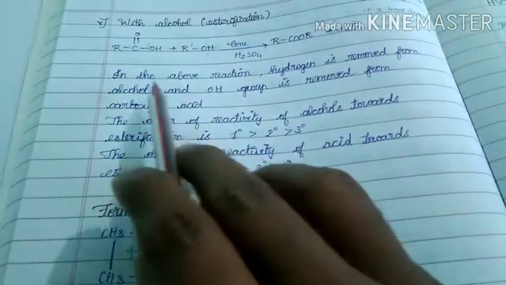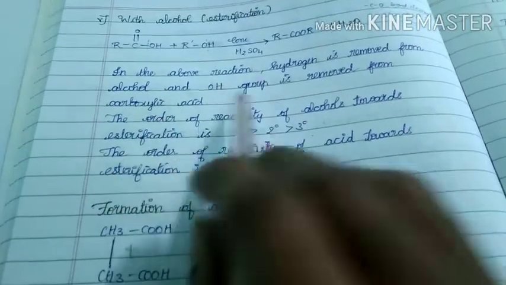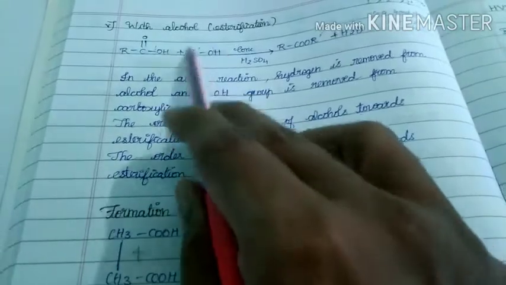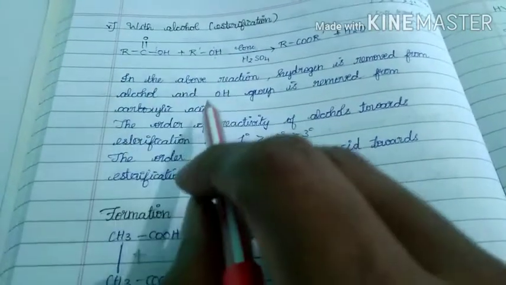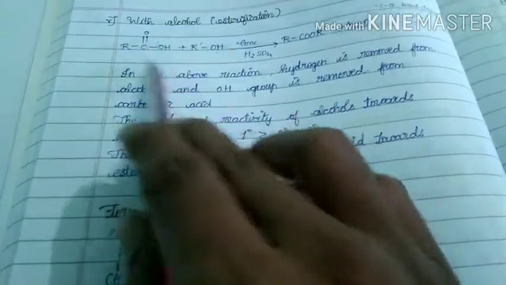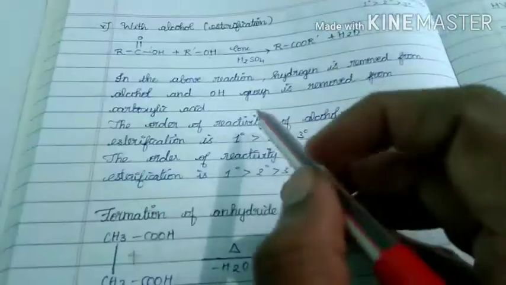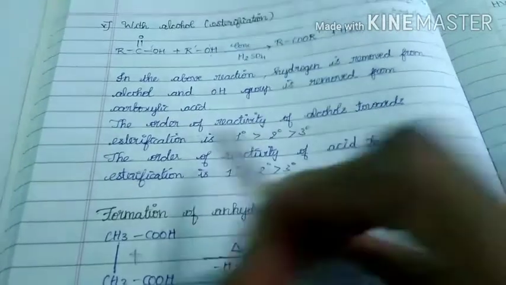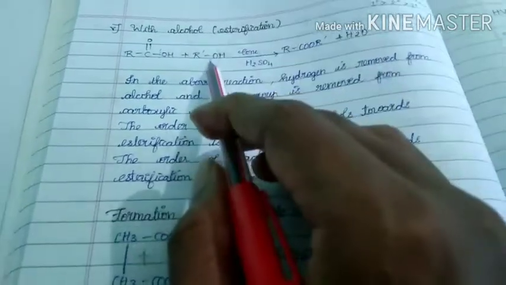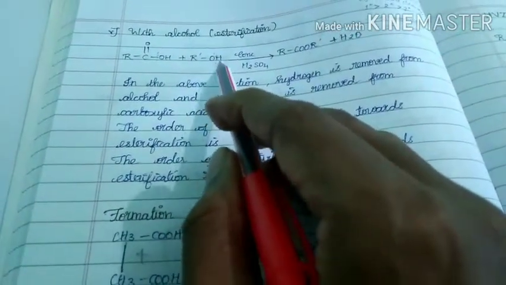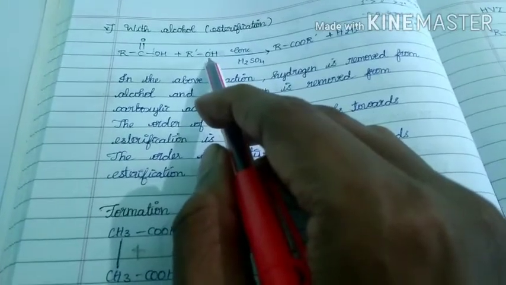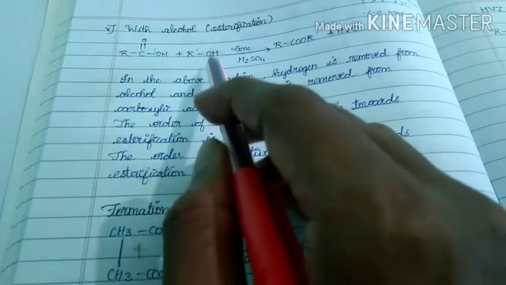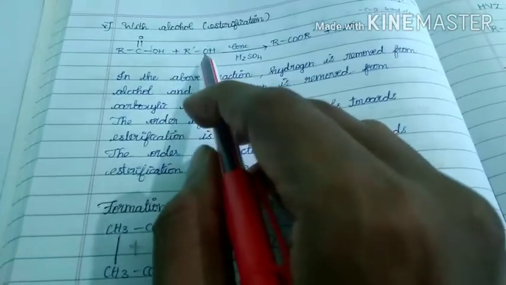So what is the point here? If in the above reaction hydrogen is removed from the alcohol, that means hydrogen is removed from here only, not from here, but OH is removed from the acid. The order of reactivity of alcohols towards esterification: OH bond cleavage takes place in the case of alcohol.